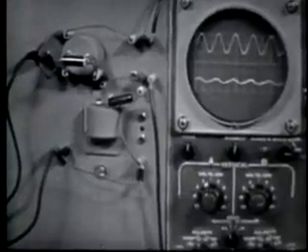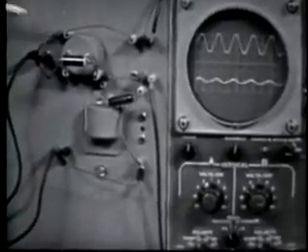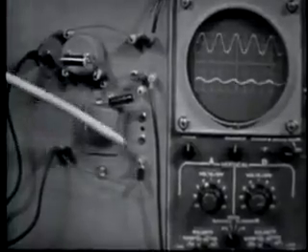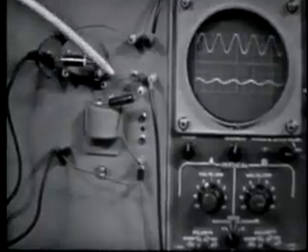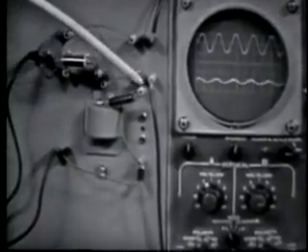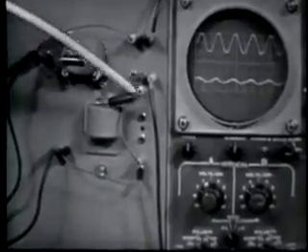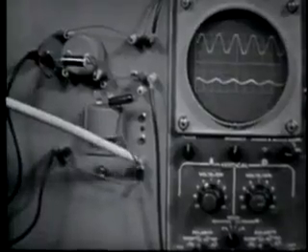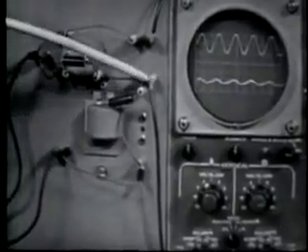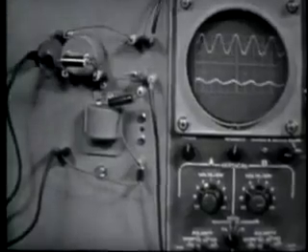Now we have our demo hooked up as a simple L section band reject filter. A parallel tank in the series position, our little shorting wire, and a series tank in the shunt position composed of this capacitor in series with this inductor, and of course the other side of the inductor going to ground. And our output is taken across our shunt component.